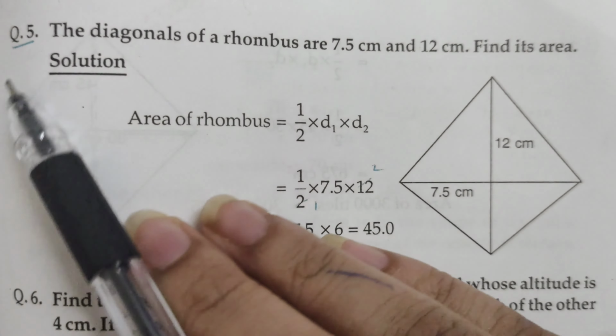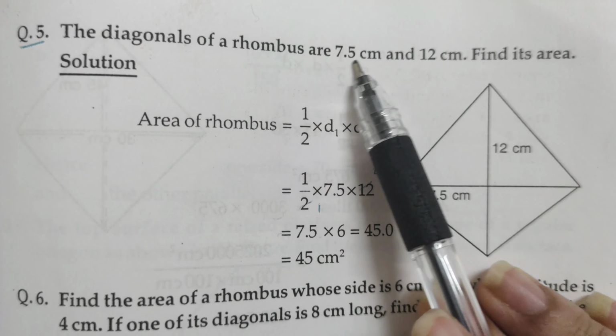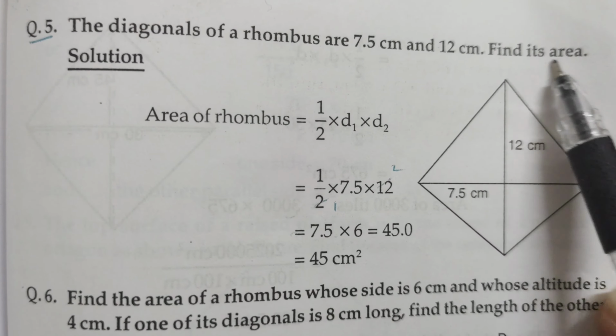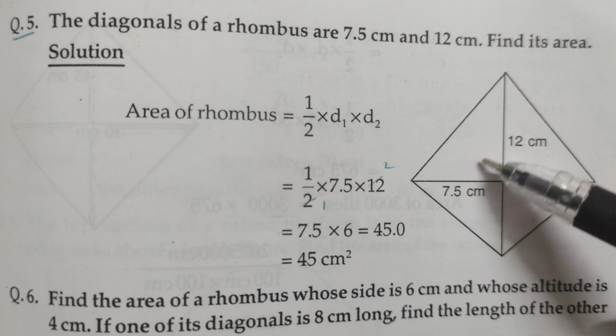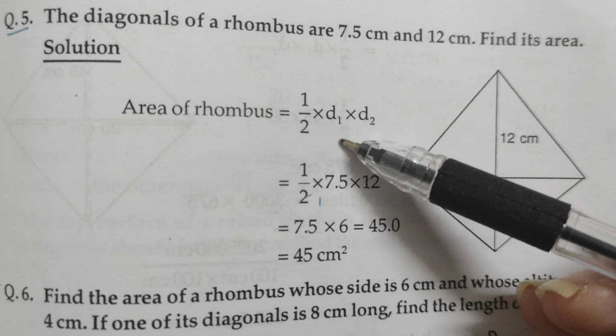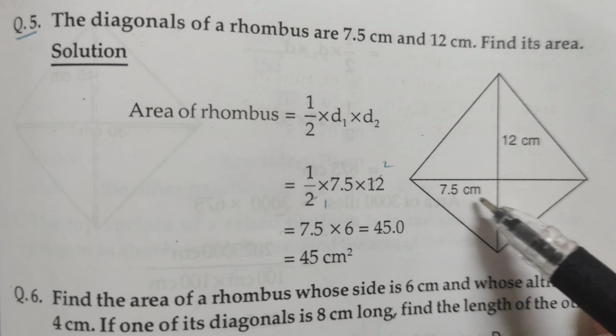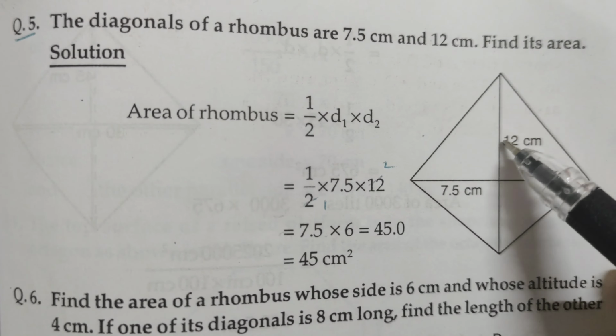Question 5. The diagonals of a rhombus are 7.5 centimeter and 12 centimeter. Find its area. So area of rhombus is equal to half into diagonal 1 into diagonal 2. So diagonal 1 is equal to 7.5 centimeter and diagonal 2 is 12 centimeter. So half into 7.5 into 12 is equal to 45 centimeter square.